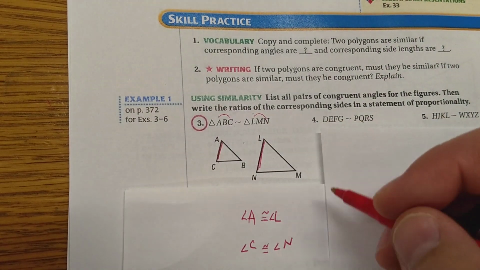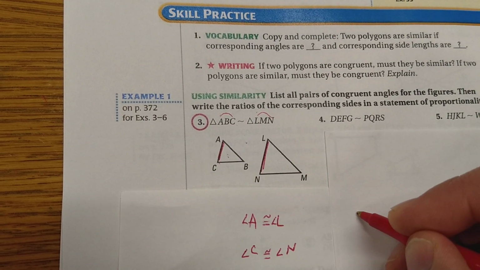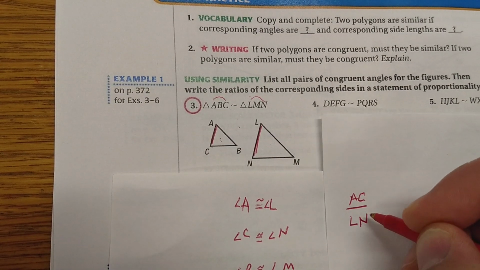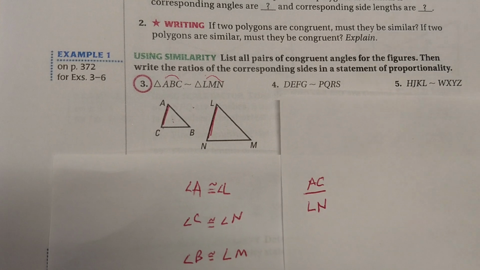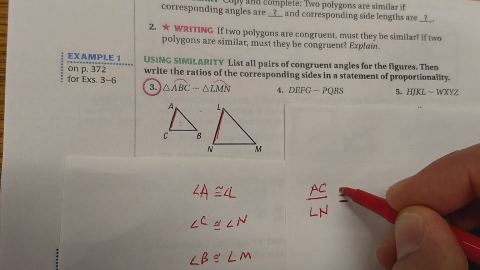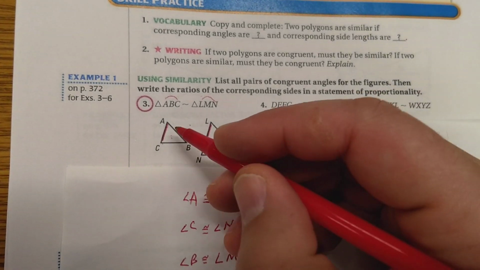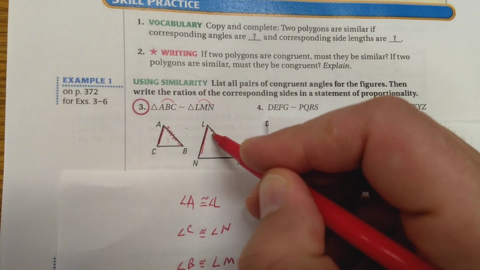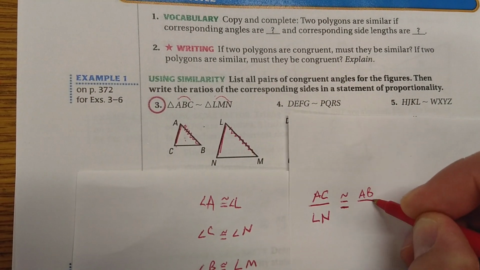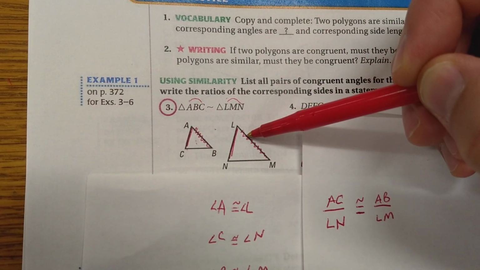Okay, so it doesn't really matter which way you do this, but I'm going to keep this smaller triangle, those side lengths, as the numerator when I write the proportions. So I'm going to put AC up at the top here, and I'll put LN as the denominator. And I'm going to say that because these triangles are proportionate, because they're similar, that ratio from the smaller triangle to the larger triangle should be the same as if I do another ratio from a different set of sides that correspond. So I'm going to say AB from the first triangle and LM from the second triangle, this one and this one. Again, not just because they look that way.